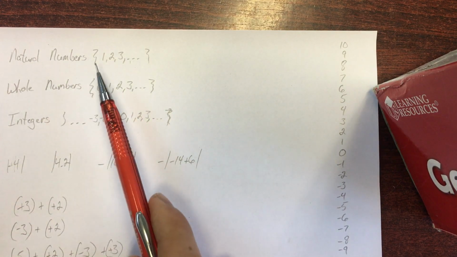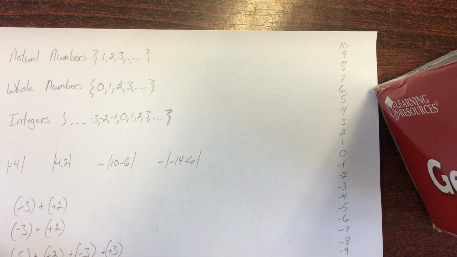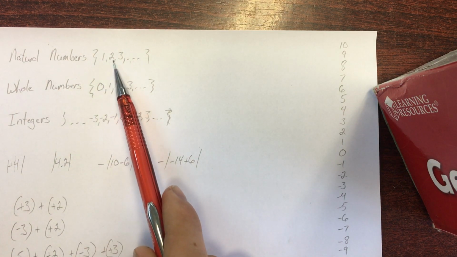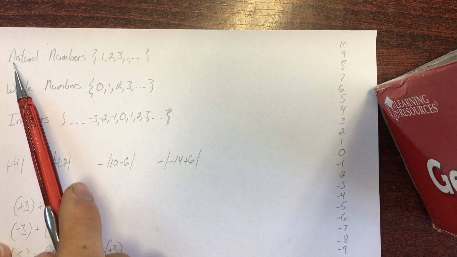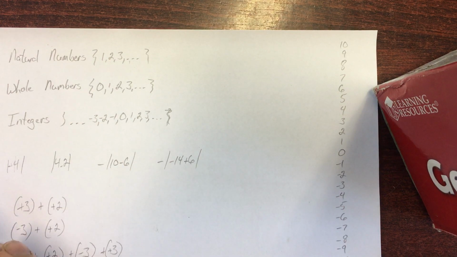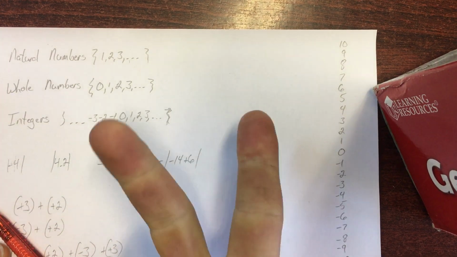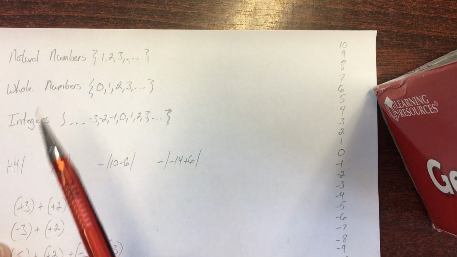Natural numbers, you can think, it's not possible to see 0 trees, or 0 fish, but you could see 1 fish, 2 fish, or 3 fish. You can see natural numbers in nature. Another word for natural numbers would be counting numbers, the numbers we use when we count 1, 2, 3, 4.